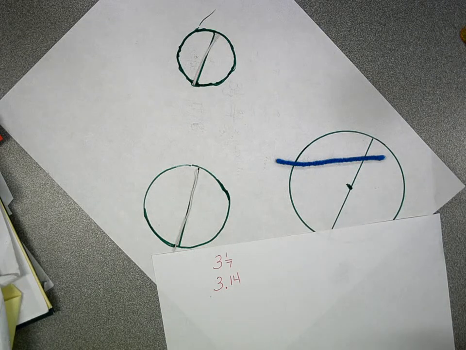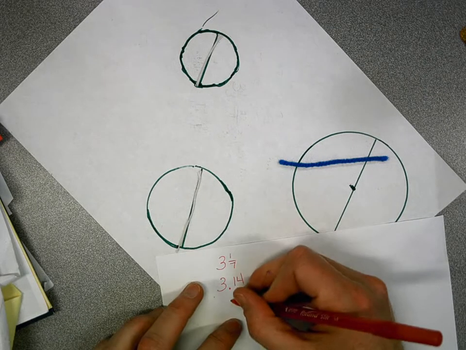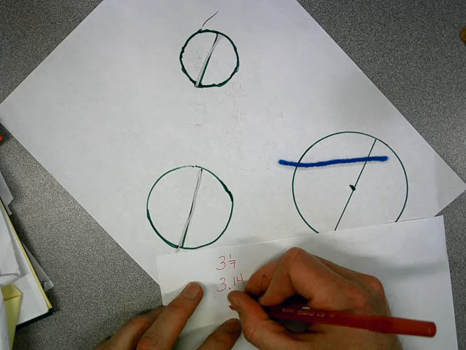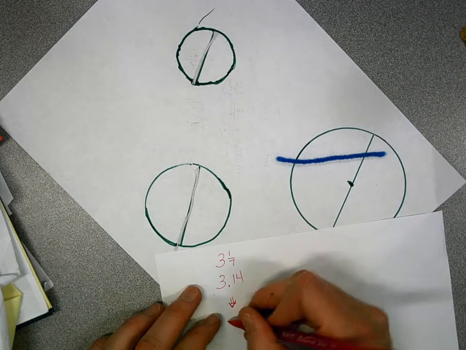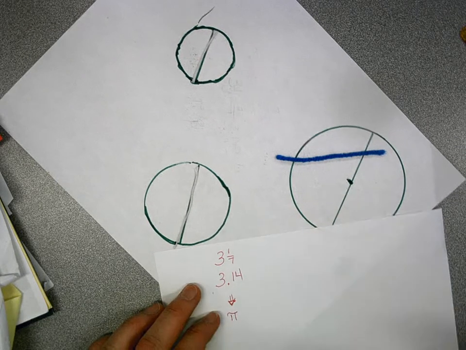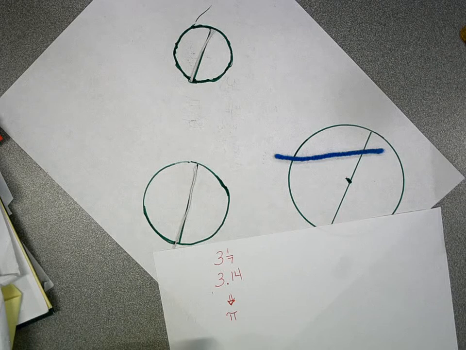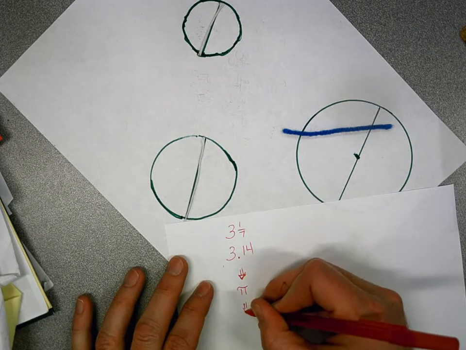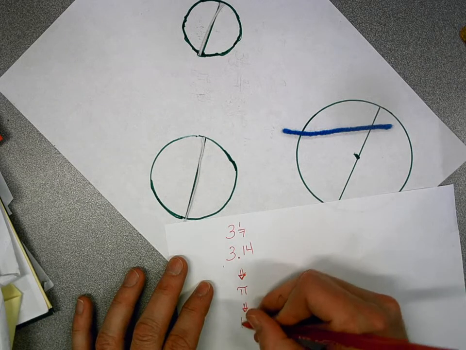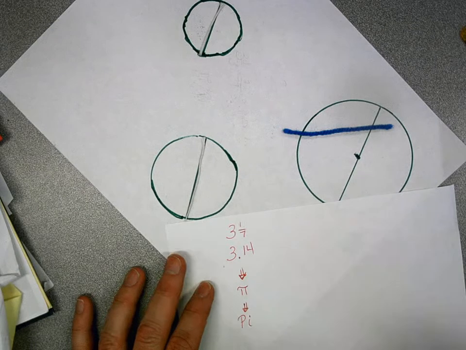The ancient Greeks took that number, because it was true for every single circle with its diameter, and gave it a special symbol. It was a Greek symbol, and of course they gave it a Greek name, which is what we now know as pi.